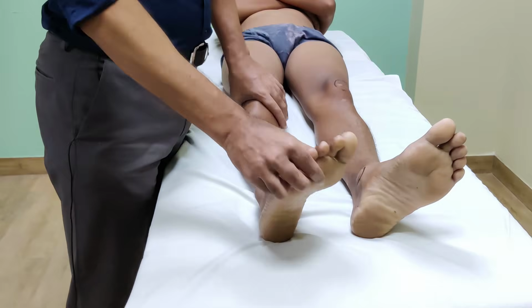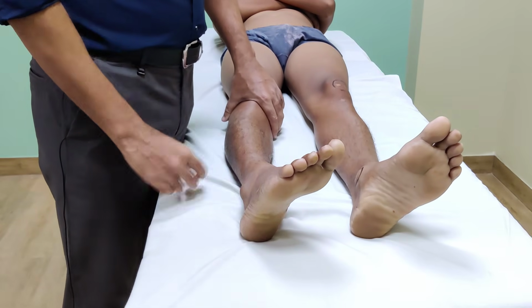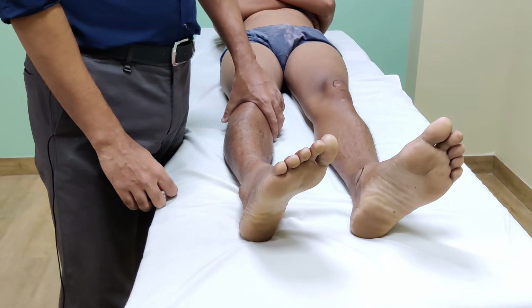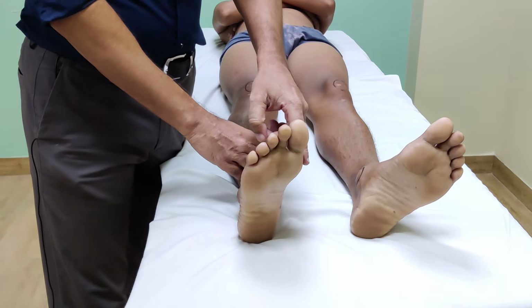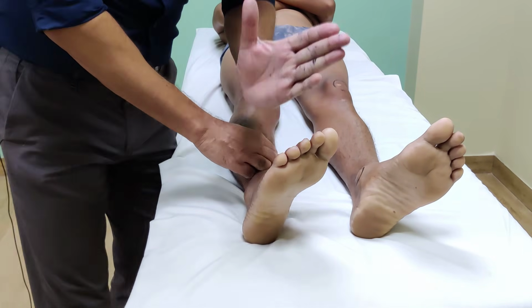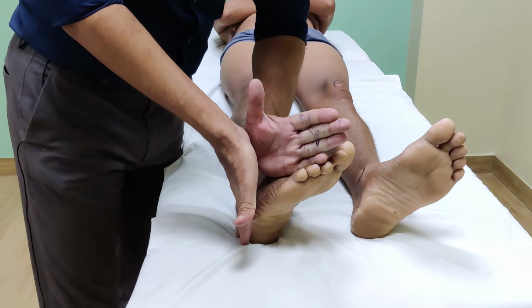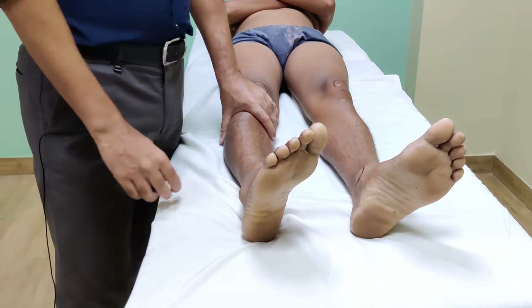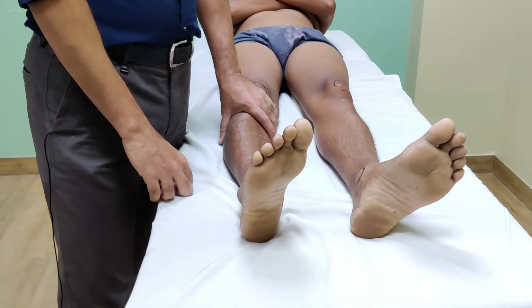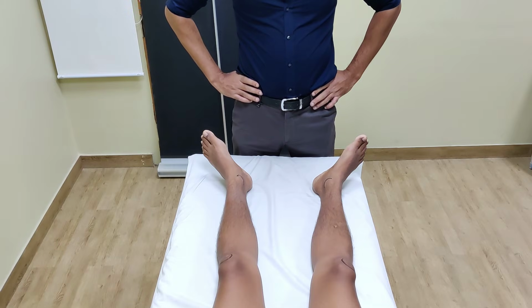Now the opposite of it will be, say for example, the patient has feet like this and I am trying to externally rotate, and after this I am not able to externally rotate. So this angle with this vertical line is your internal rotation deformity, and in internal rotation deformity, external rotation will be 0.